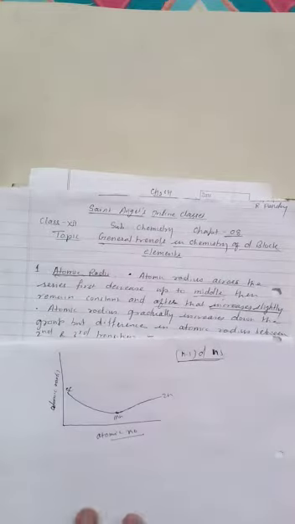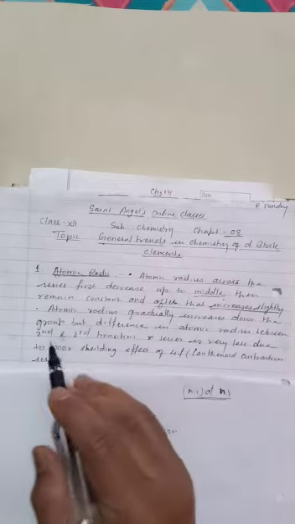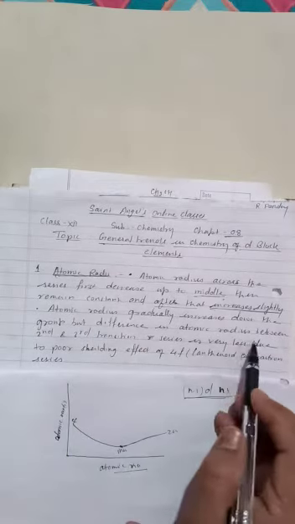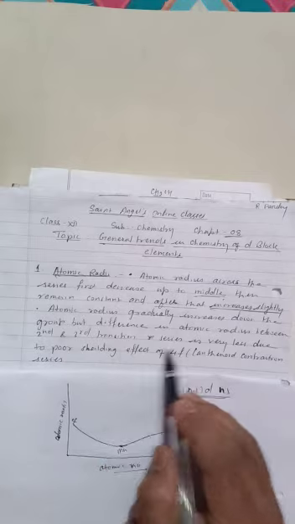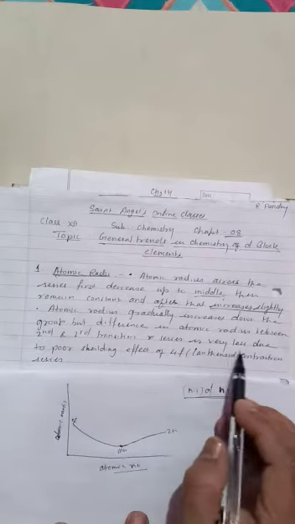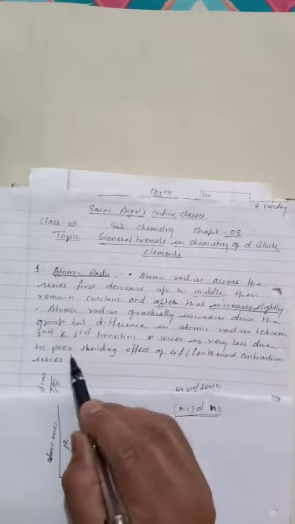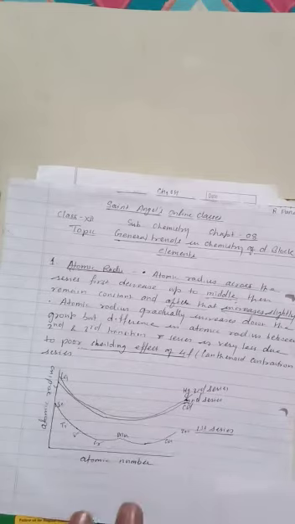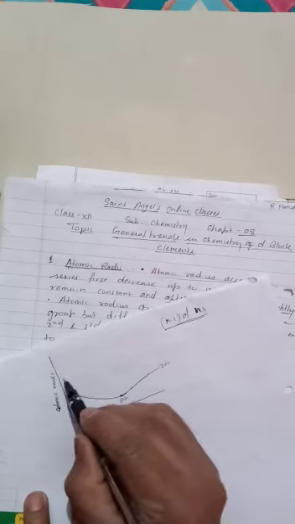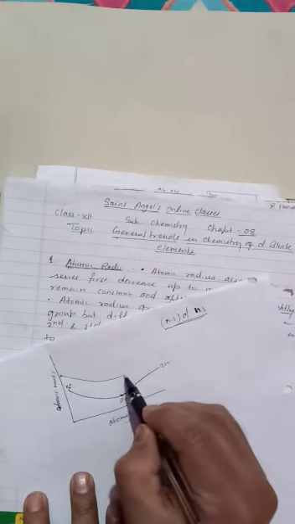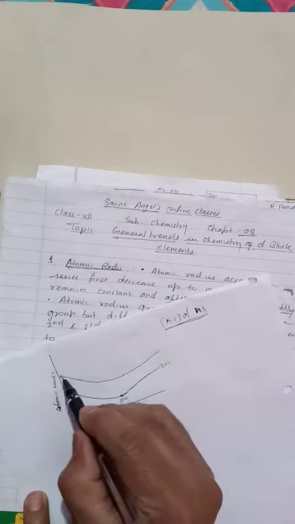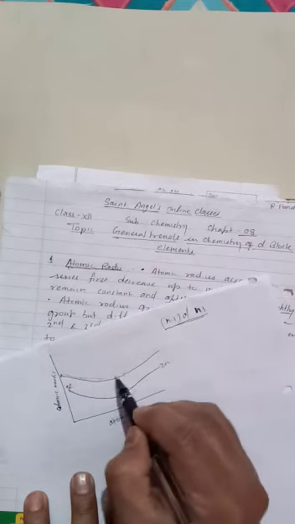The second point is that atomic radius gradually increases down the group, but the difference in atomic radius between the second and third series is very small due to the poor shielding effect of 4f. When we observe the graph, in the second series atomic radii decrease up to the middle elements, then increase further. The third series also follows the same trend, but the second series and third series atomic radii are almost similar.